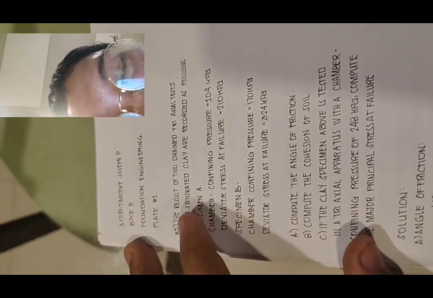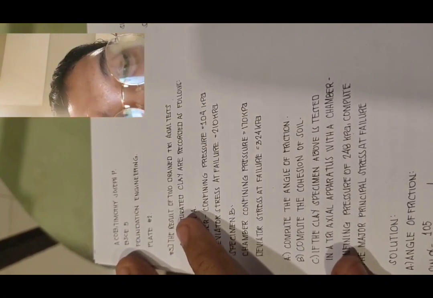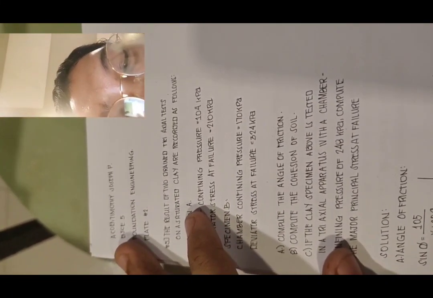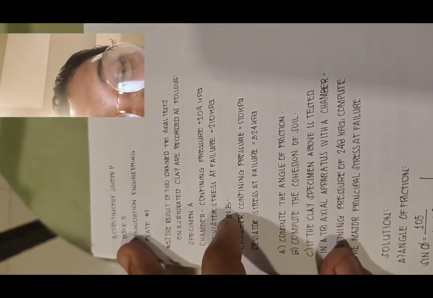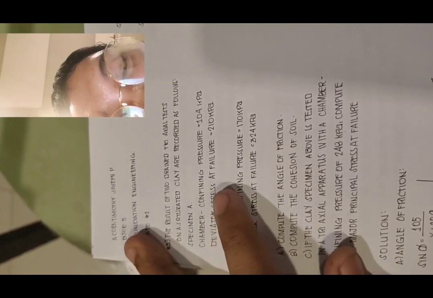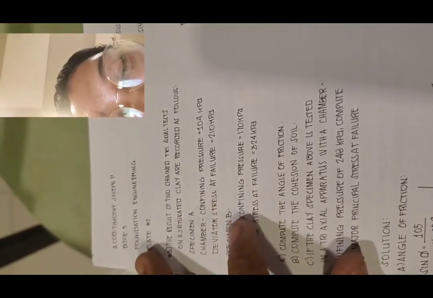For problem number 5, we have the results of two drained triaxial tests on a saturated clay recorded as follows. Specimen A, chamber confining pressure is equal to 104 kPa, deviator stress at failure is equal to 210 kPa.